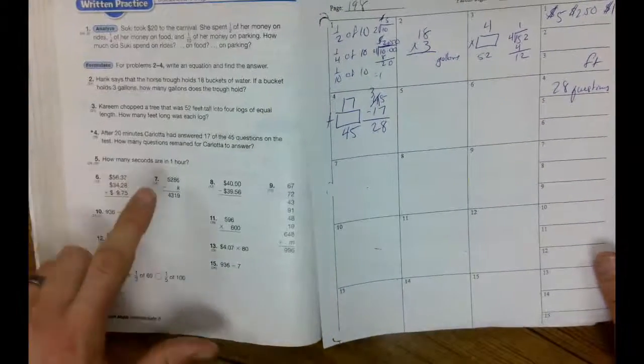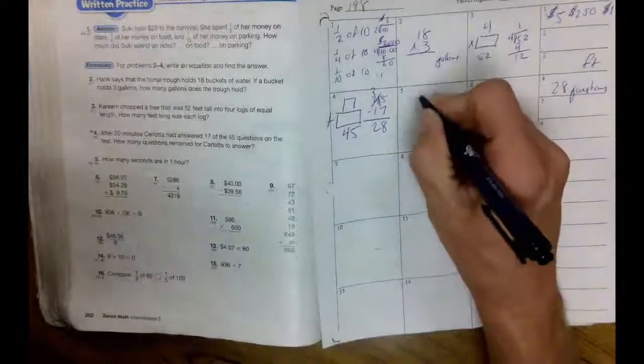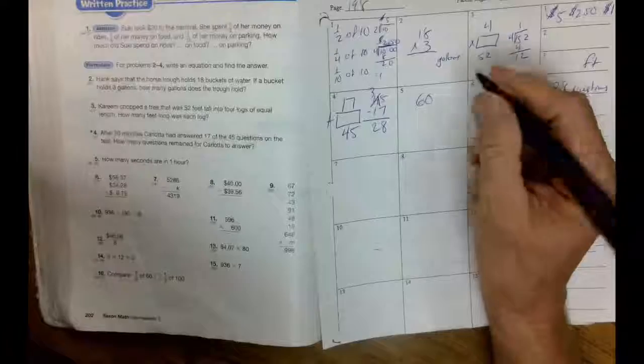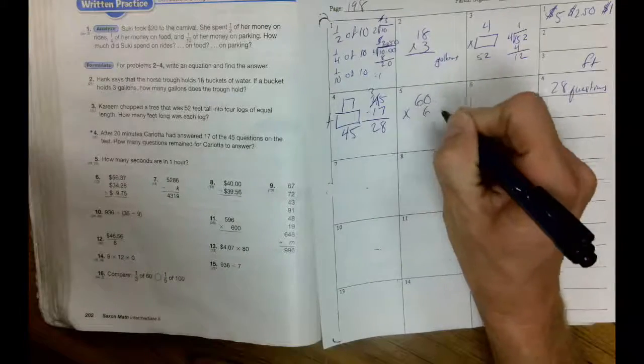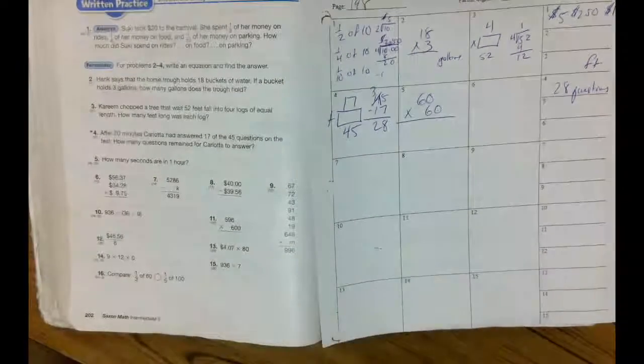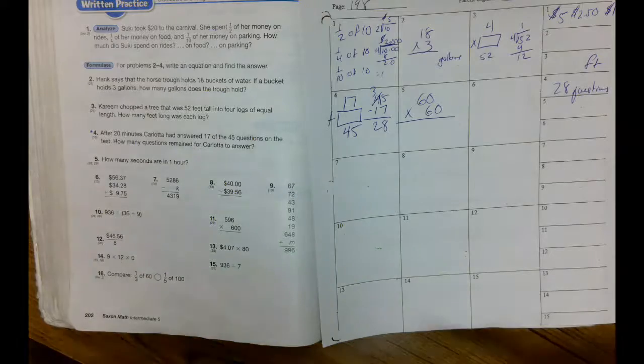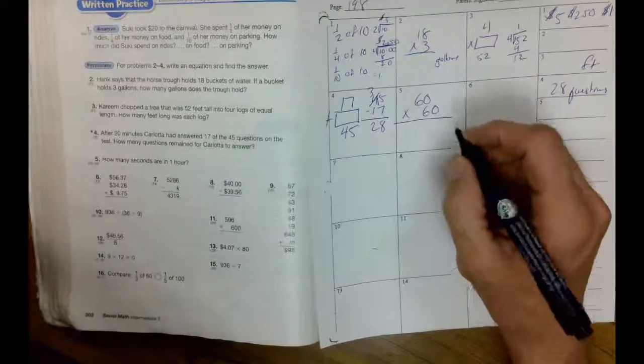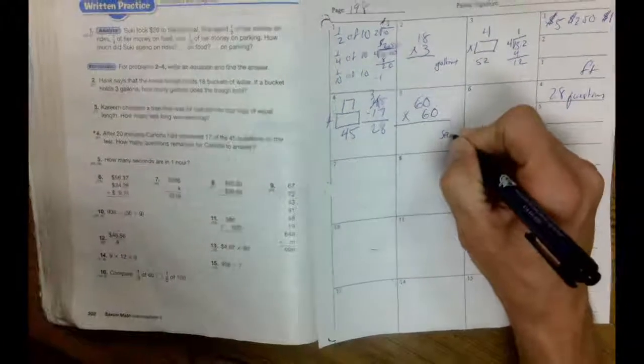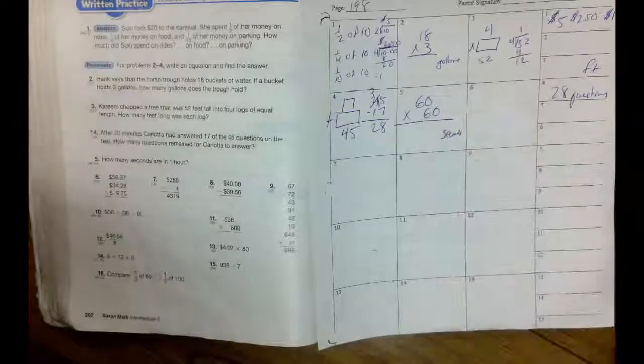All right, how many seconds are in an hour? Now, some kids get this wrong because they think how many seconds are in a minute. There are 60 seconds in a minute, and there's 60 minutes in an hour. So you got to take 60 times 60 to solve this one. I hung that 0 out. Bring that 0 down. You're going to multiply that one out, and when you're done, your answer should be in seconds.